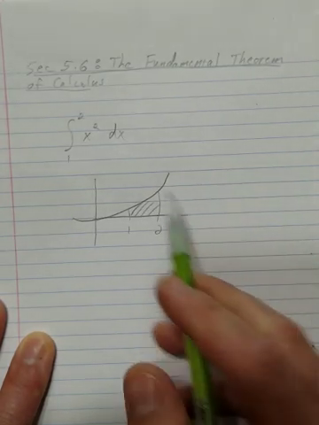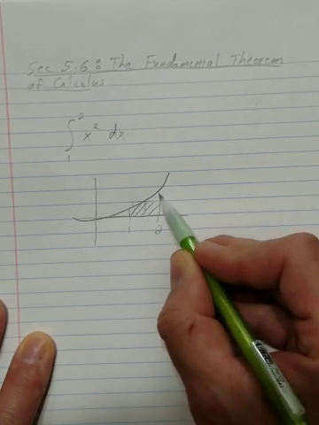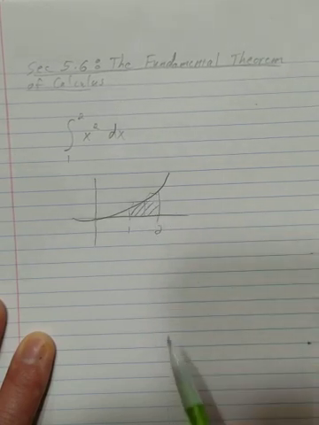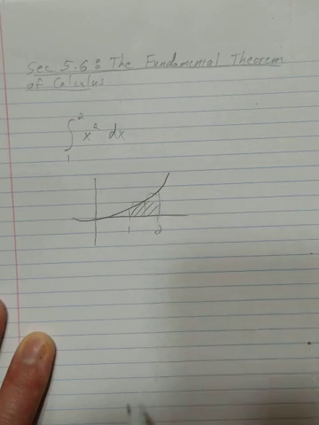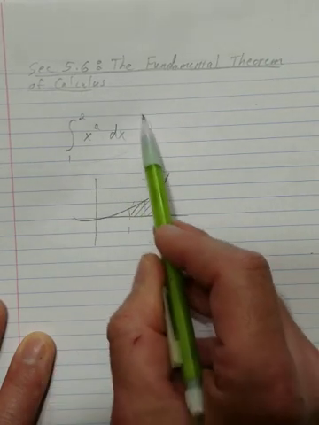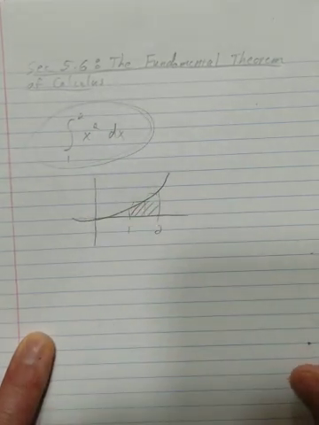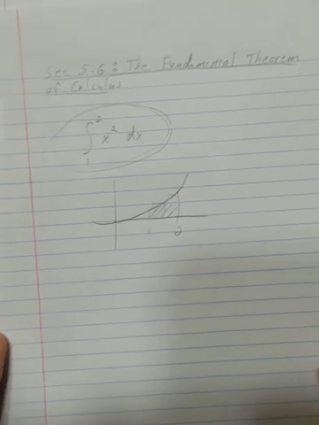Now the way we did this before was we either broke this section into rectangles and estimated the area, or we used a formula from geometry to come up with that. In this section, we're going to take this definite integral and look at how to evaluate it straightforwardly by using the fundamental theorem of calculus.